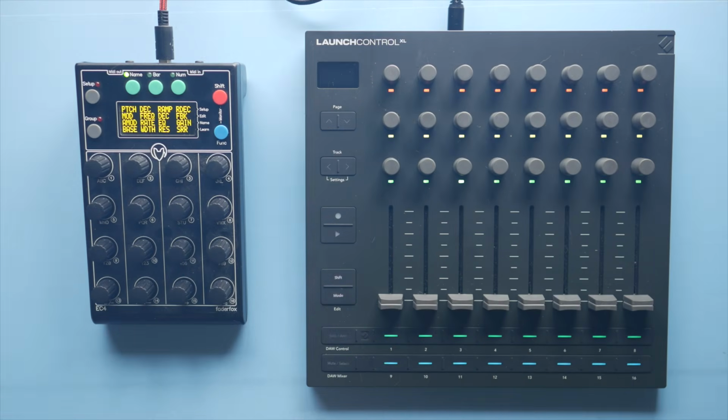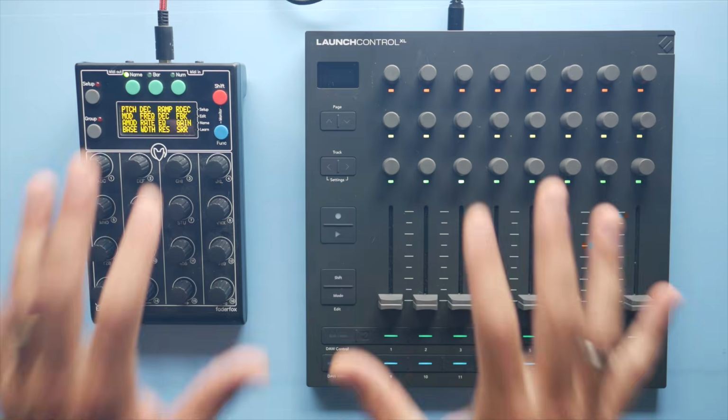And that's it for this quick comparison video. In the end, it really depends on your setup, whether the EC4 or the Launchcontrol XL is better for you. There are pros and cons to either of these devices, but I think they are both good in their own right.